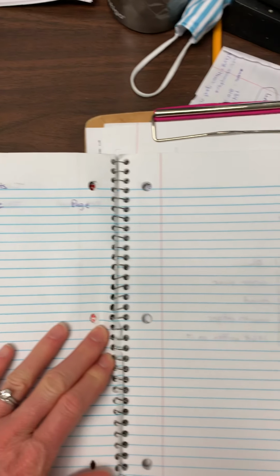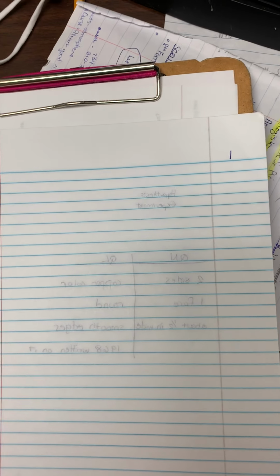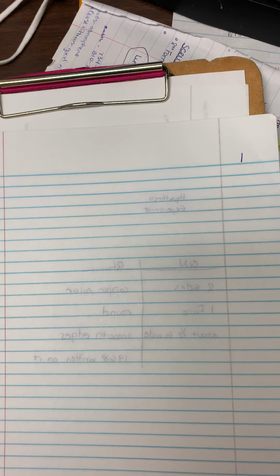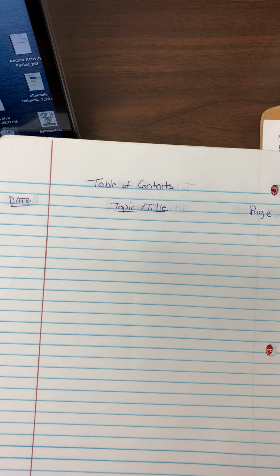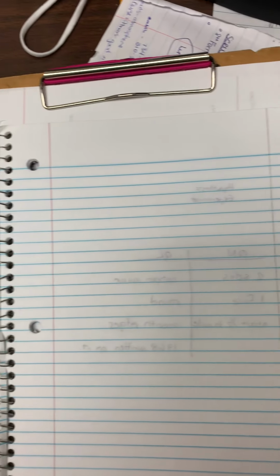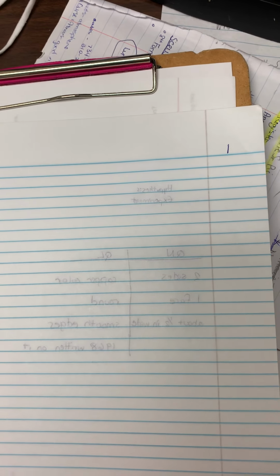And then I have started to number my pages. I have page 1 here. If you put page numbers on your table of contents, that is fine, right? That is no problem. My page numbers do not need to match your page numbers.